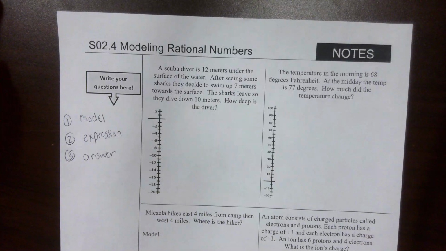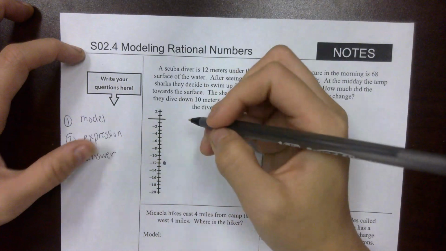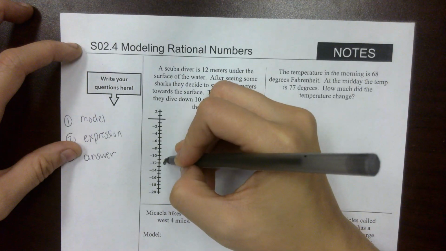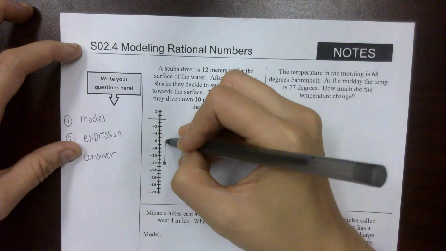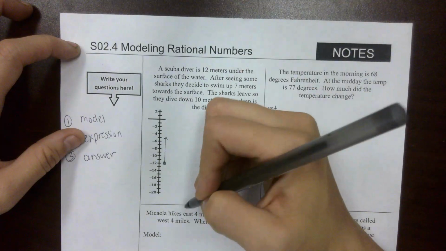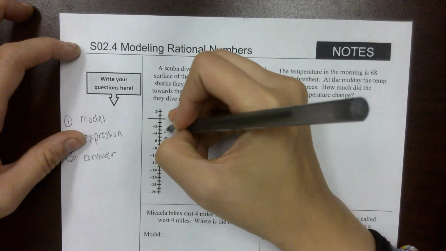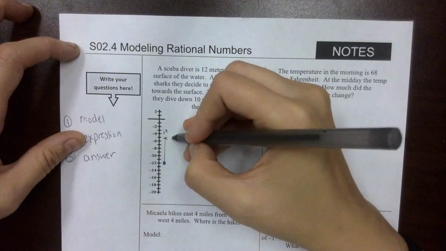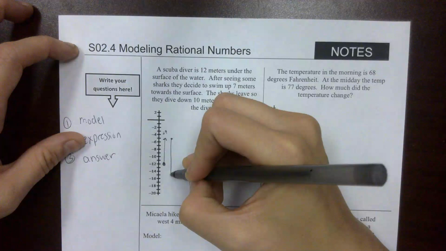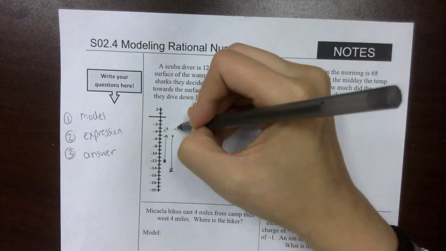So we're going to start at negative 12. And we're going to go up 7 meters. So you can count it or you can do the math. So 1, 2, 3, 4, 5, 6, 7. Right? And then we're going to go back down 10 meters. So right here we ended at negative 5. So plus, right? It was plus 7. We're at negative 5. And then from negative 5 we go back down 10. That gets us to negative 15. Right? So plus 7. Minus 10.